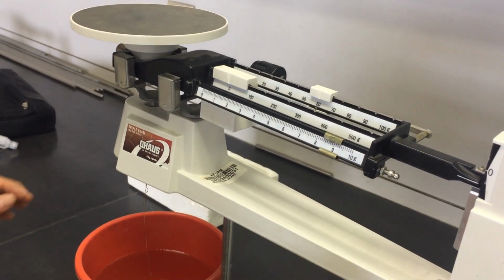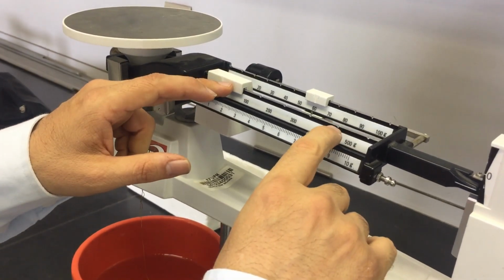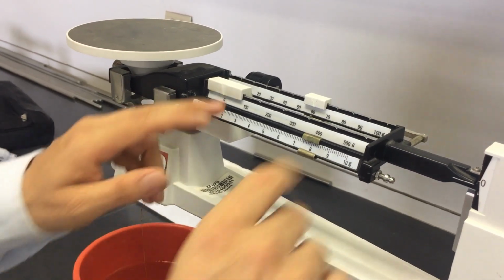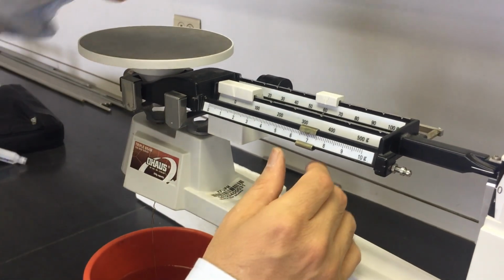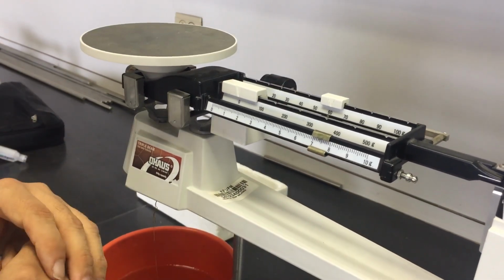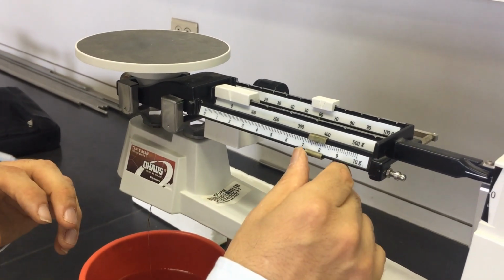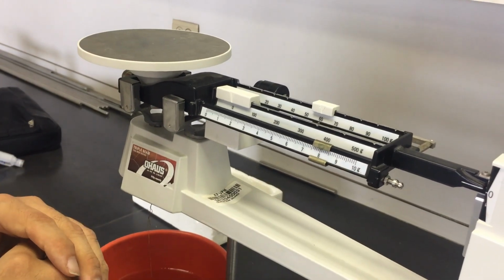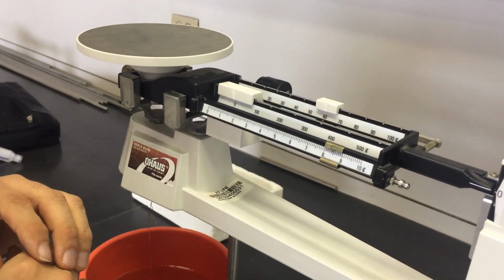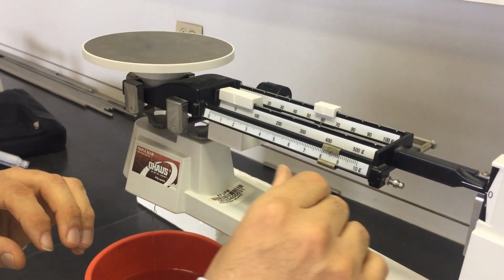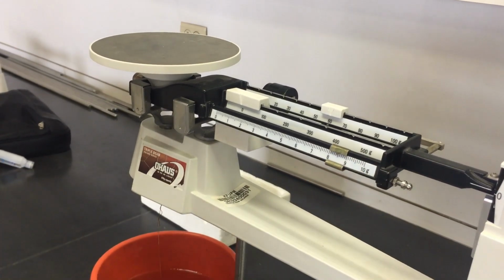It is almost 68, 67, more than 67. Yeah, it is about 68.6 gram.